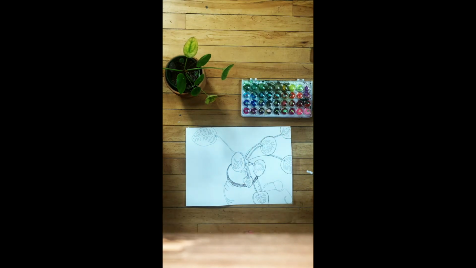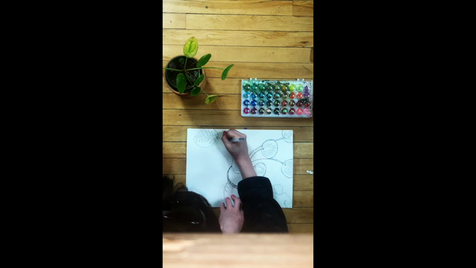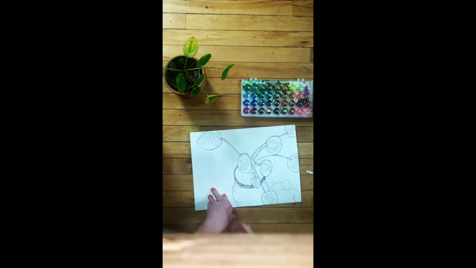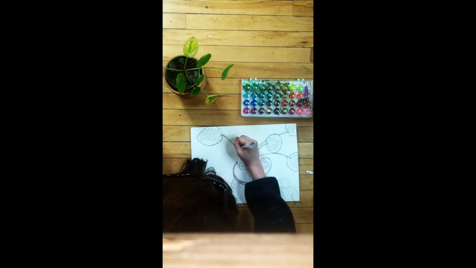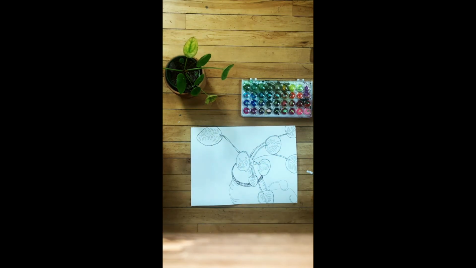For example, right away I actually put in the veins of my plant leaves, just because I thought it would be good form to get down first. But other than that, I go in and I really squiggle in some of the rougher areas of the stems, and of course I do some texturing on the edge of the pot as well.